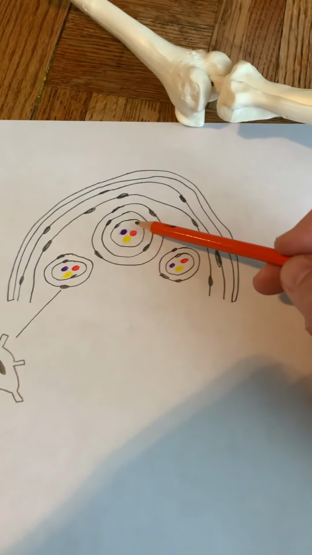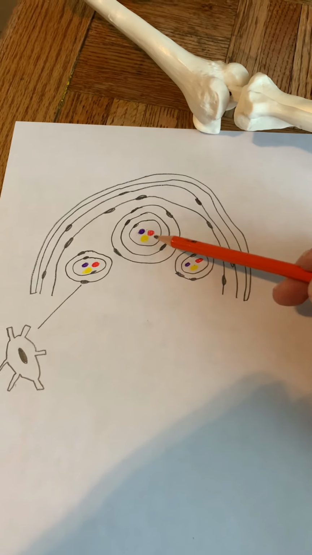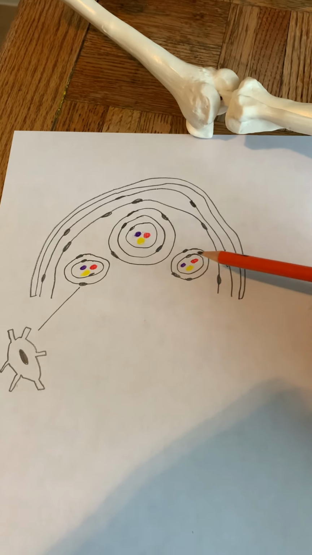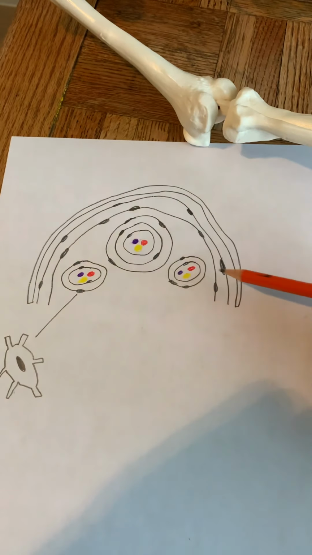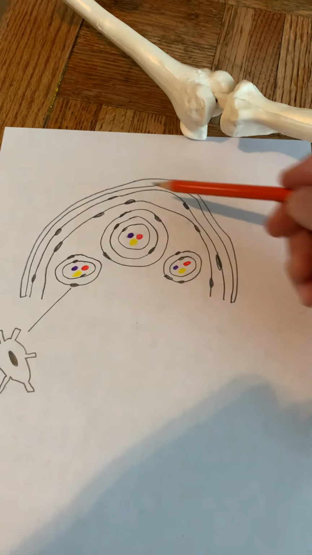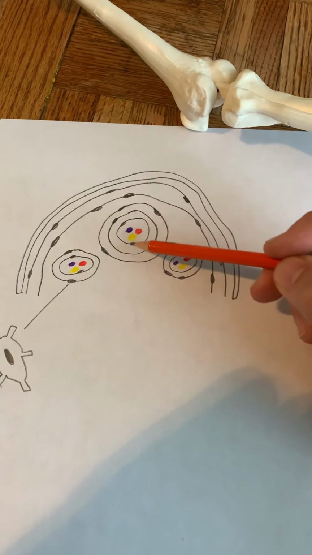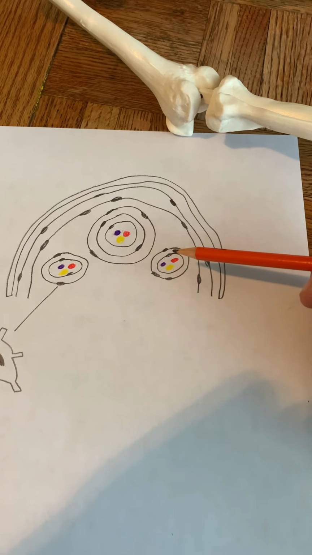The central canals are where the blood vessels and the nerves come in. The circumferential lamellae and the concentric lamellae. So the lamellae are the rings. Circumferential lamellae go around the circumference of the entire bone, whereas concentric lamellae are the circles surrounding the central canal.